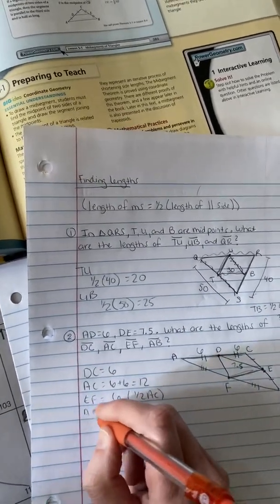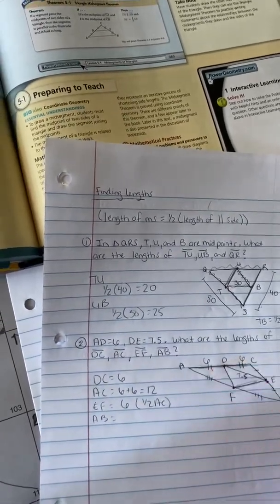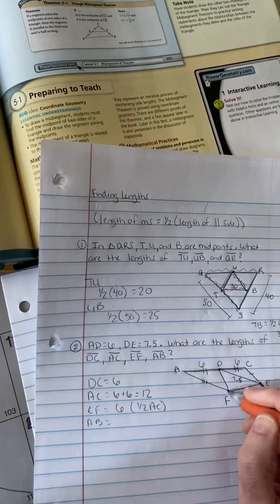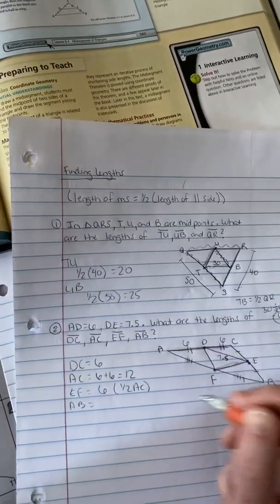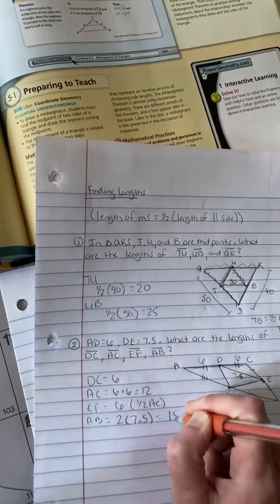Then you've got AB. A to B is double the midsegment, so 2 times 7.5, so it's 15.